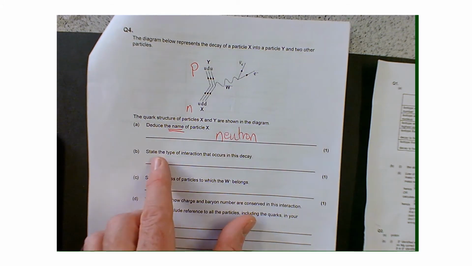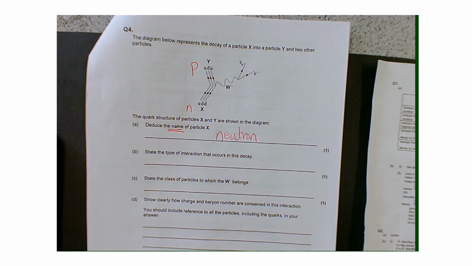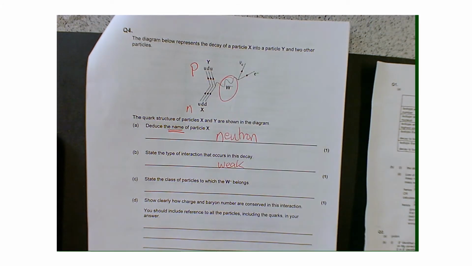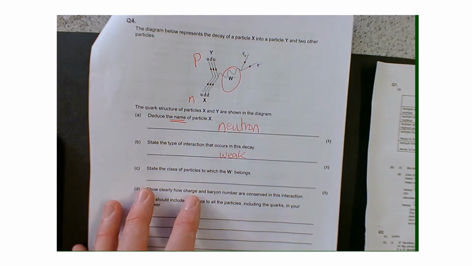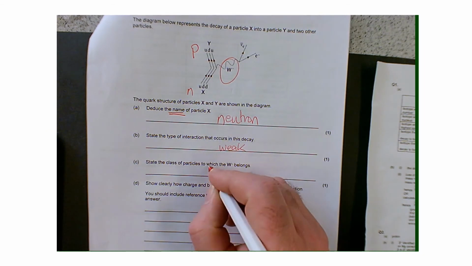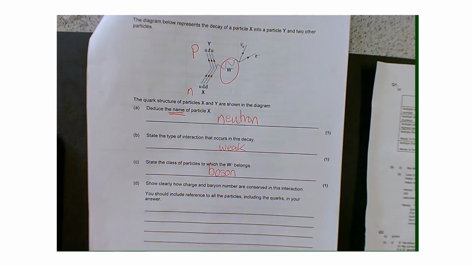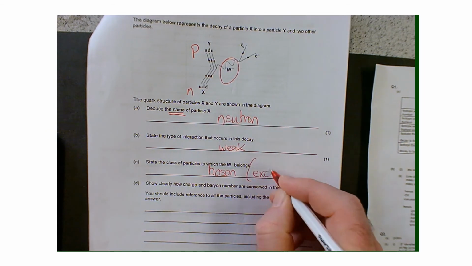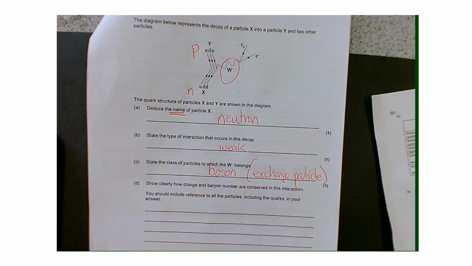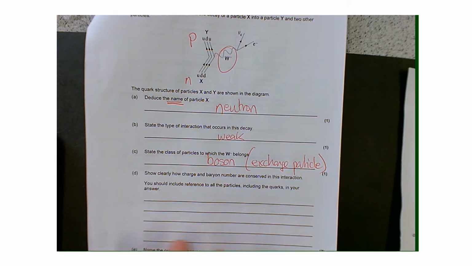Okay, what's the type of interaction that occurs in this decay? It's shown in the Feynman diagram. Adam, what type of interaction is it? Weak, so we see it directly from the Feynman diagram. We've got a W minus boson. What's the class of particles to which the W minus belongs? Edwin? Boson. It's a boson. You can also say exchange particle. You can say that, but boson is the easiest and the best thing to say.